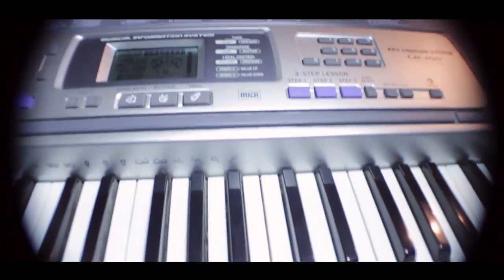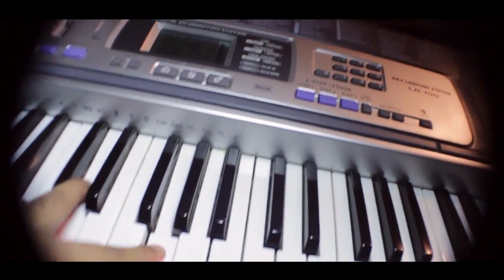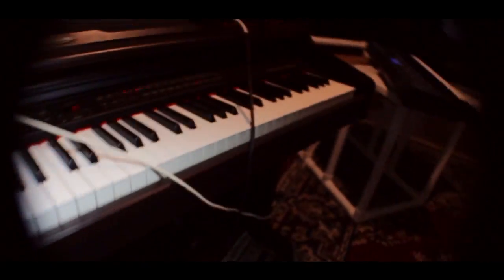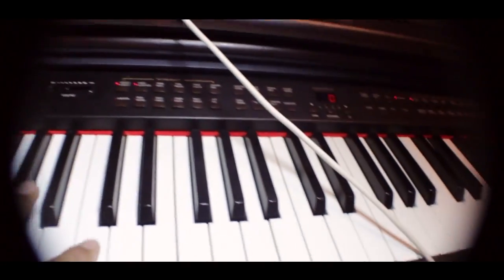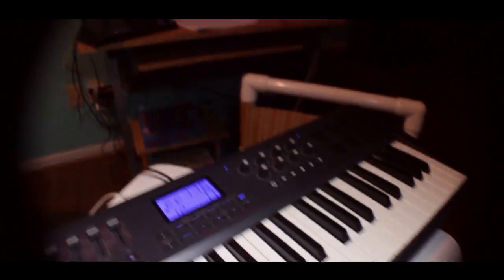One last time, the through is going into this keyboard over here, the Casio. So yeah, we already explained that one. It's going into this one. Put up the volume. And this one over here doesn't produce sound. So notice if I play this keyboard, you're going to hear both of them as well.